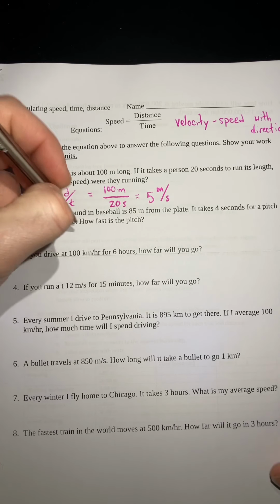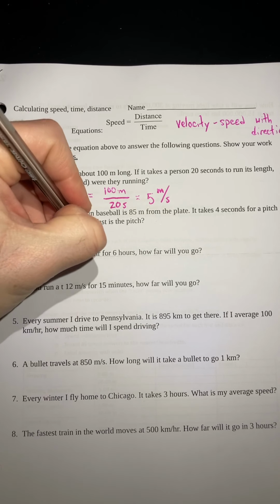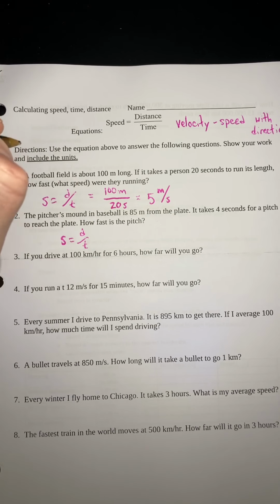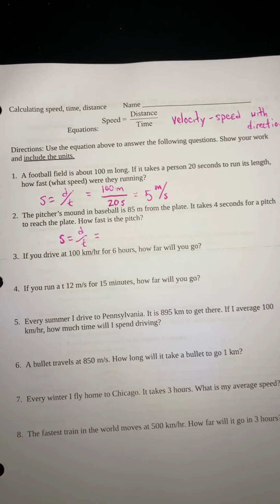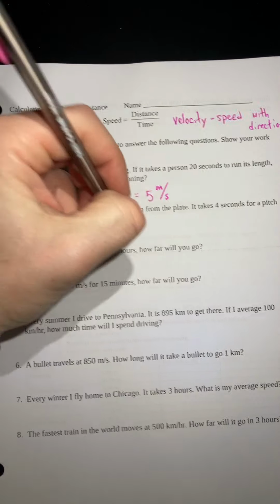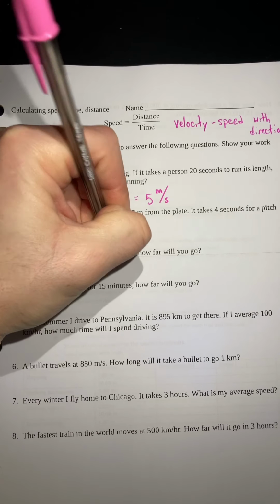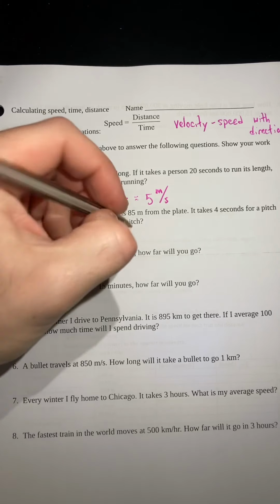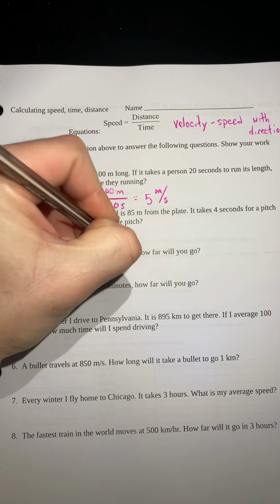Okay, again, how fast, that is our speed. So speed is distance divided by time, d over t. If the mound is 85 meters from the plate, and it takes 4 seconds, our distance is 85 meters, and the time is going to be 4 seconds.